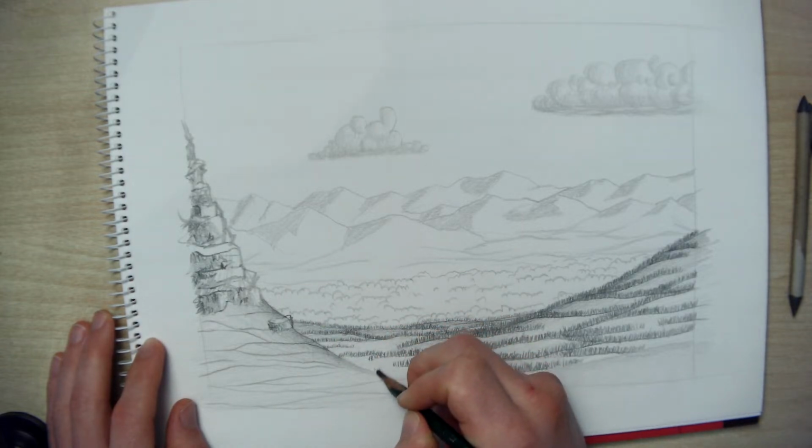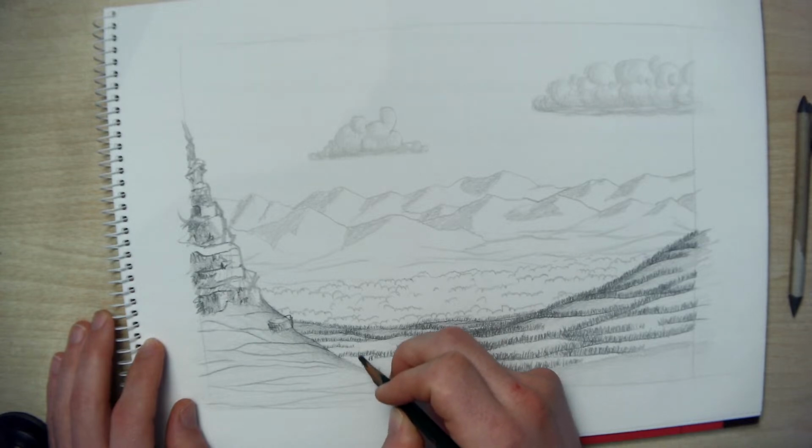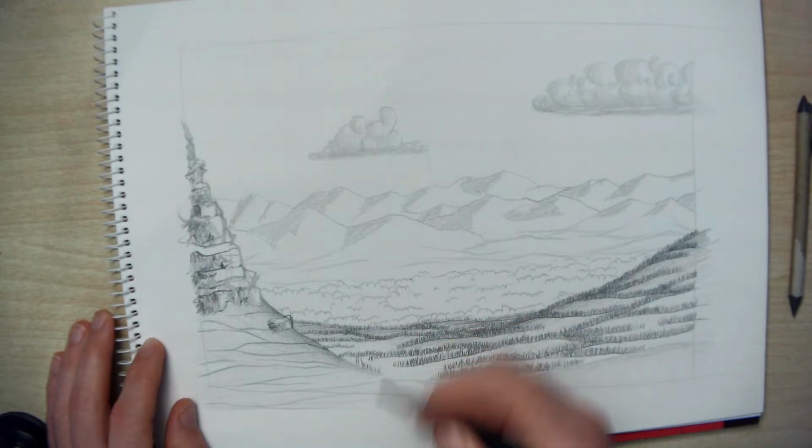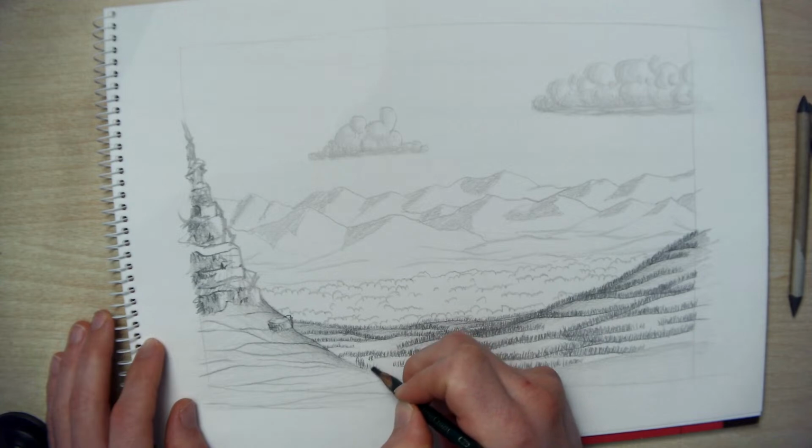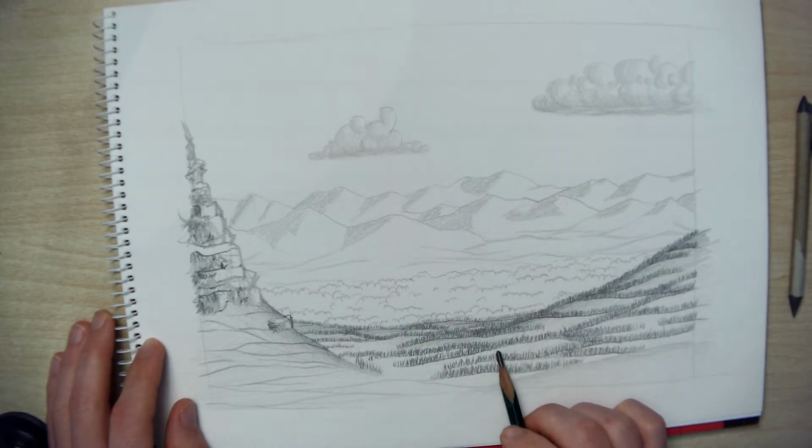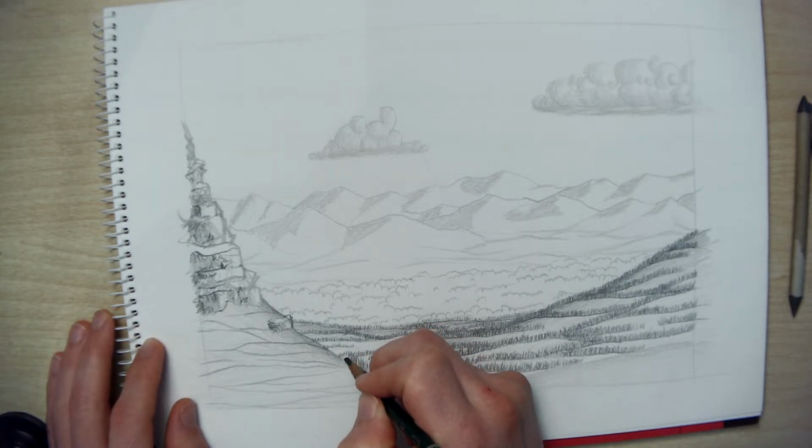Now, once again, I'll go along the edge, and right here, I make the blades of grass even larger than in this section that I just drew before.